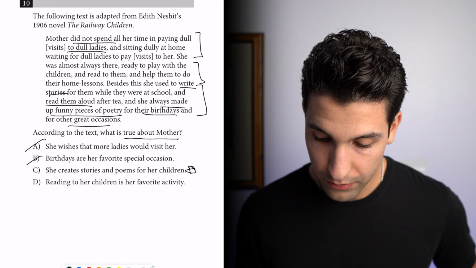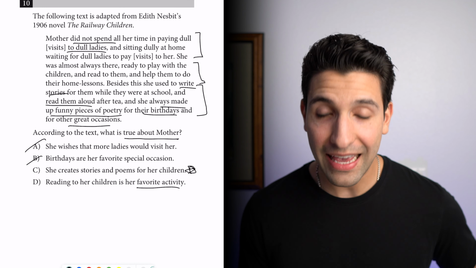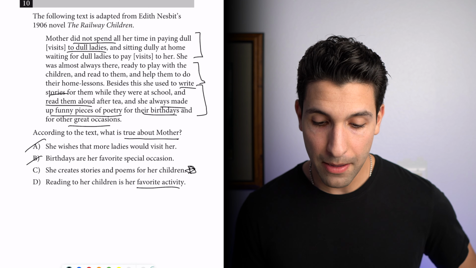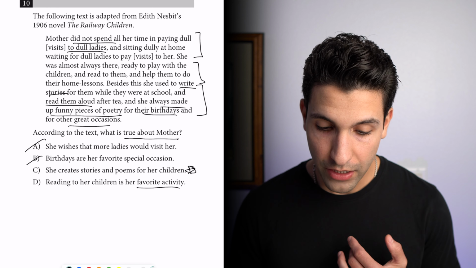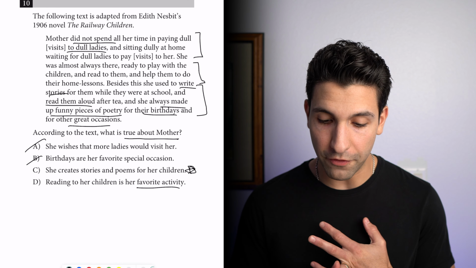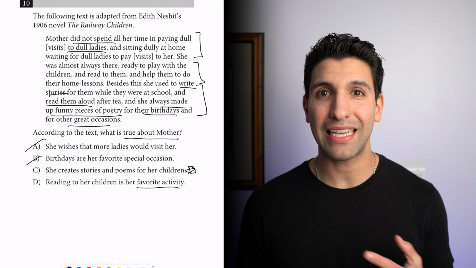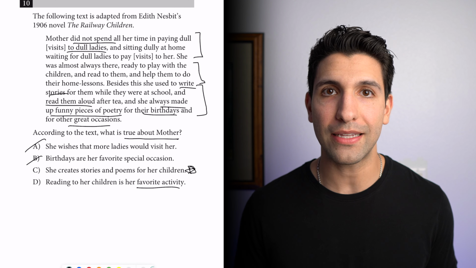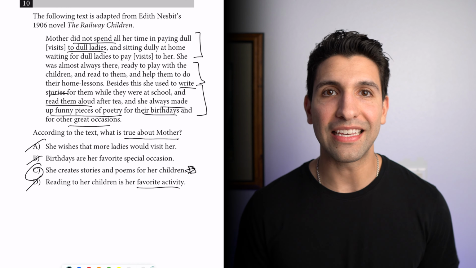C, she creates stories and poems for her children. That is true. Put a star next to that. D, reading for her children is her favorite activity. Again, she does enjoy reading to them, but she also enjoys writing stories for them. She enjoys making up funny pieces of poetry for them, and then also reading to them. But it doesn't say anywhere that reading to them is her favorite. So for that reason, D is out. And C is our answer.